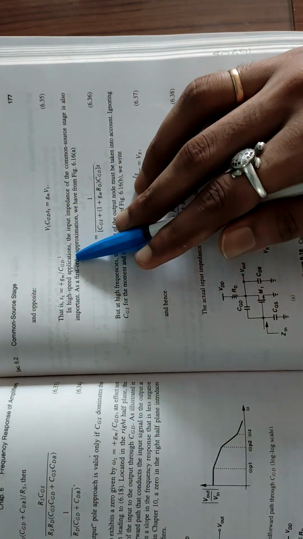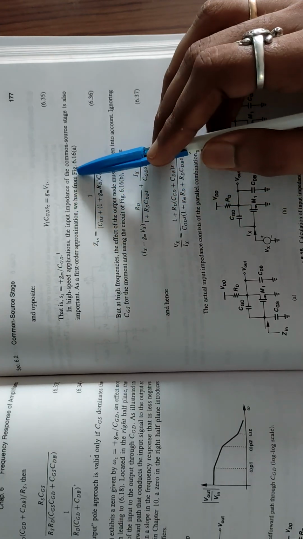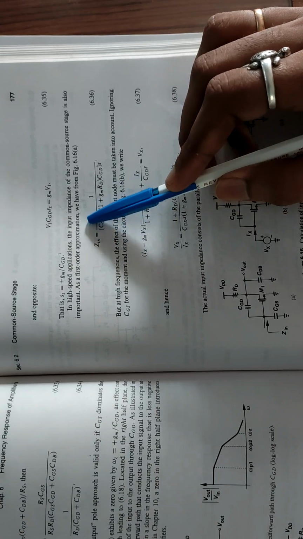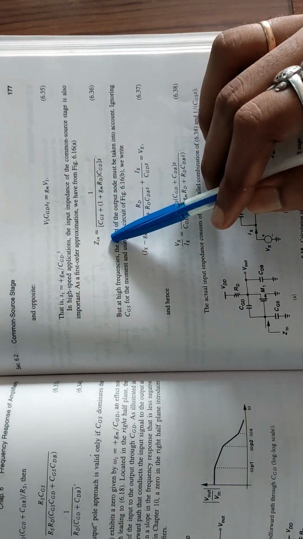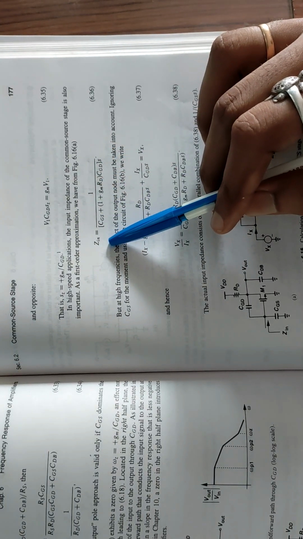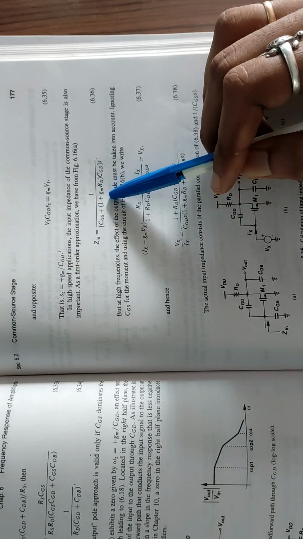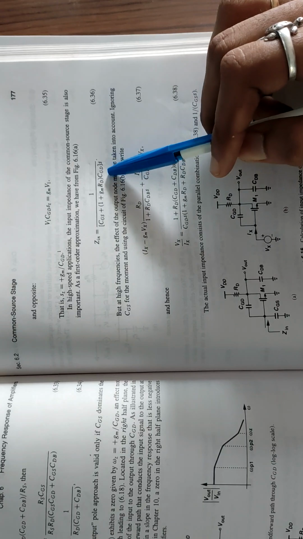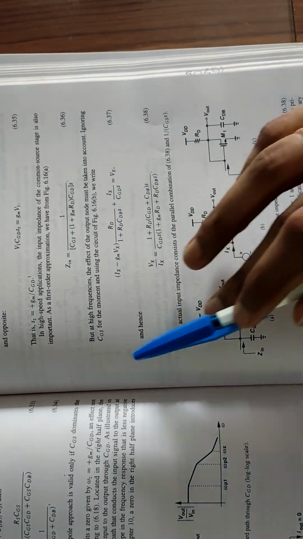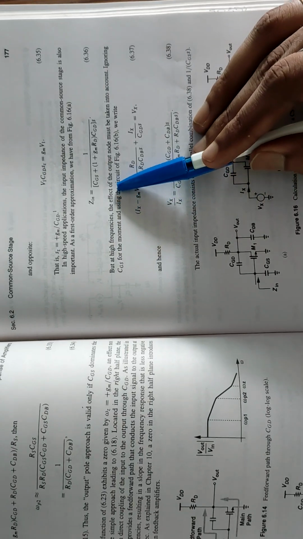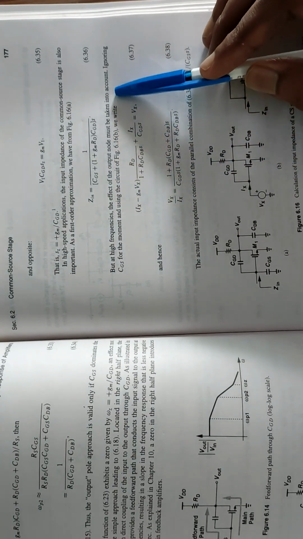In high-speed applications, the input impedance of the common source stage is also important. As a first-order approximation we have from figure A, Zin equal to 1/[CGS s + (1 + gm RD)CGD s]. But at high frequencies, the effect of the output node must be taken into account.